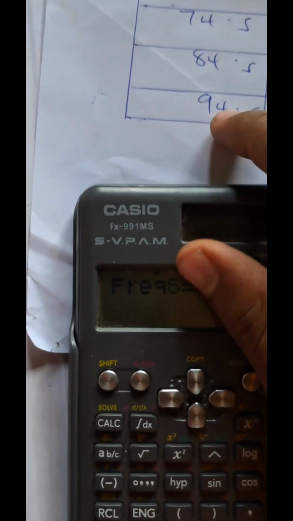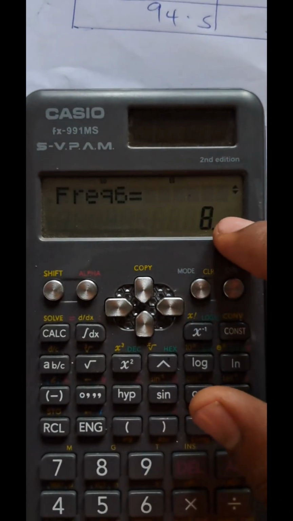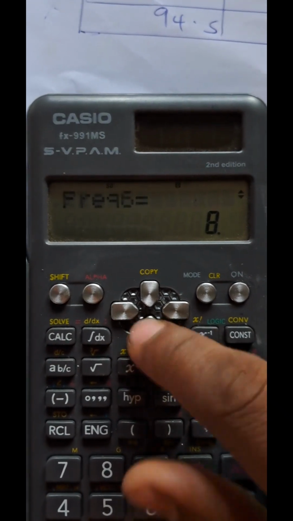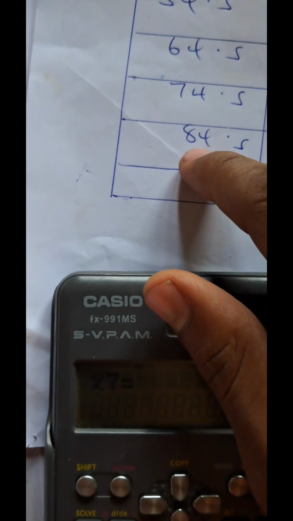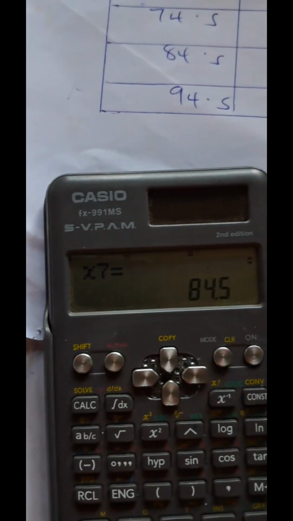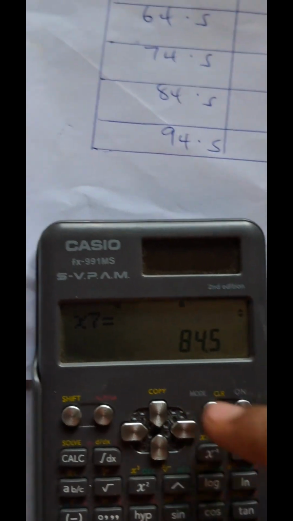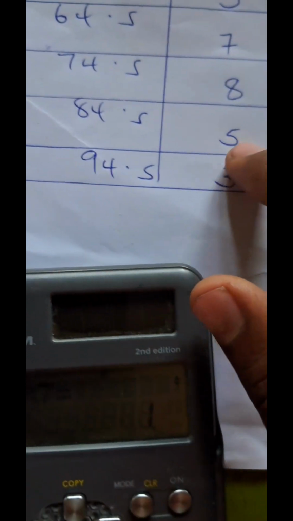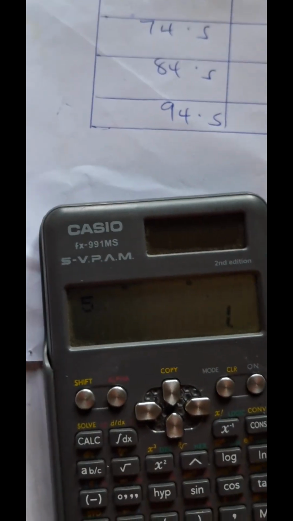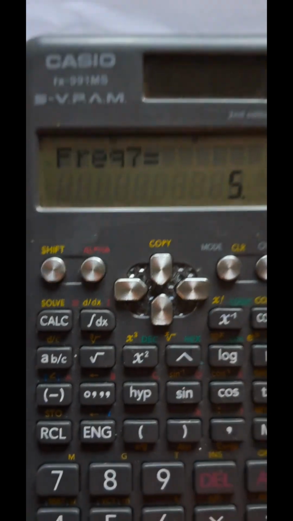Then now they're asking us, so we have written that frequency. After writing the frequency, you just go to the next one. So they're asking for x7, which is now the seventh value. So it is 84.5. Then its frequency, but you write the frequency after pressing this lower button. So its corresponding frequency is 5. So you press the 5 here and press equal signs.